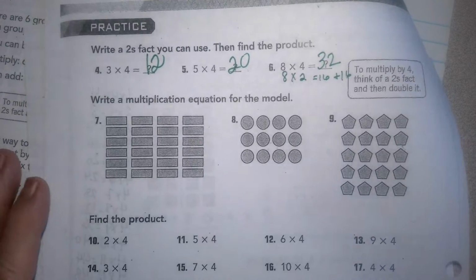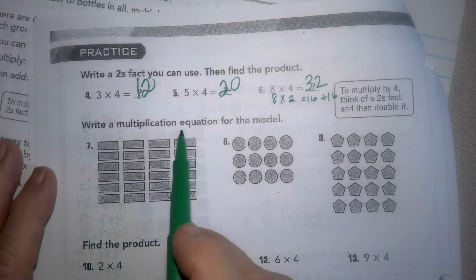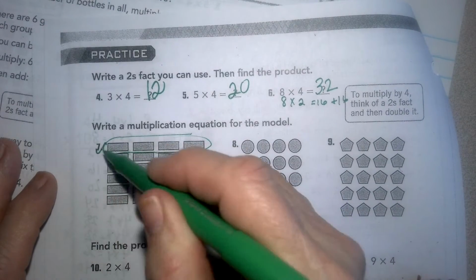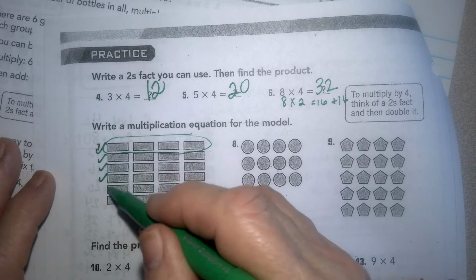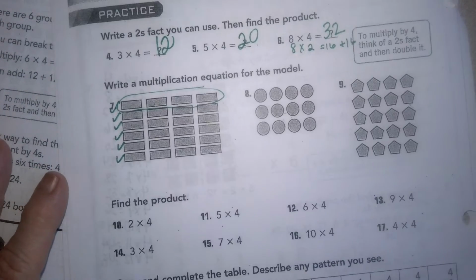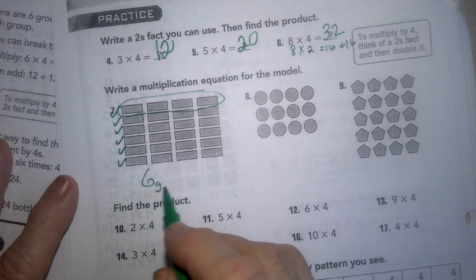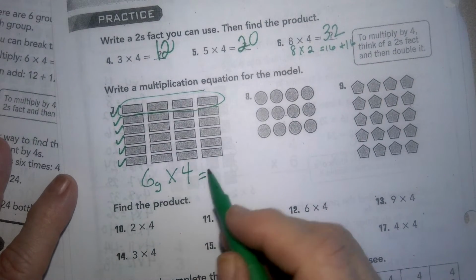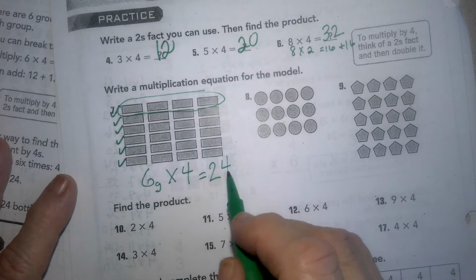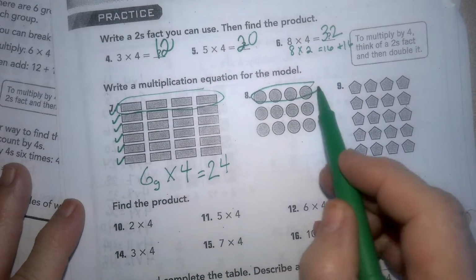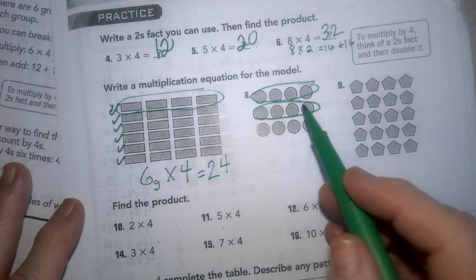All right, so on this one, it says write a multiplication fact. Here's our group of 4. How many groups are there? There's 1, 2, 3, 4, 5, 6. So 6 times 4. 6 groups times 4. You do need to write that. Which is what? 24. Good job.